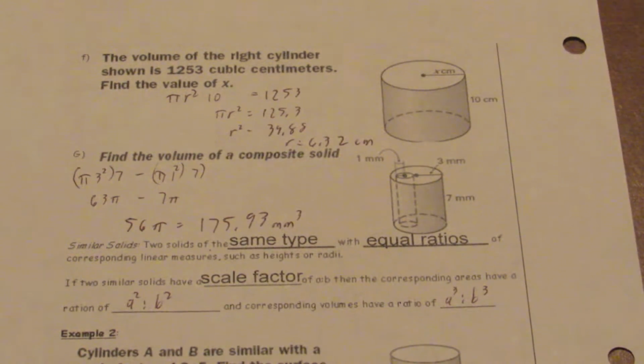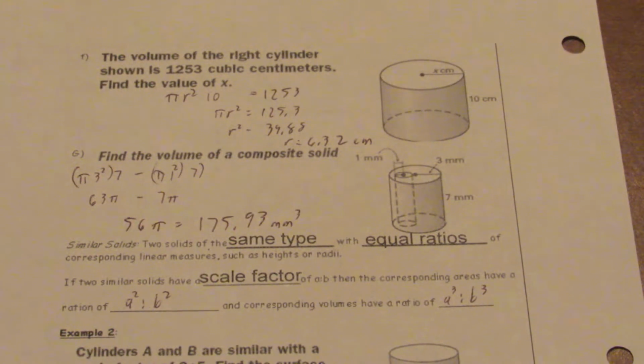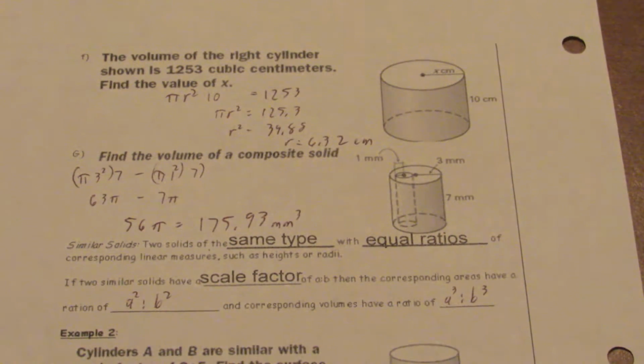Then our last one here says, for this part, find the volume of a composite solid. A composite solid is made up of more than one of our shapes, right? So I need to have multiple formulas when I'm dealing with a composite solid. It's something that I can't just find by itself.